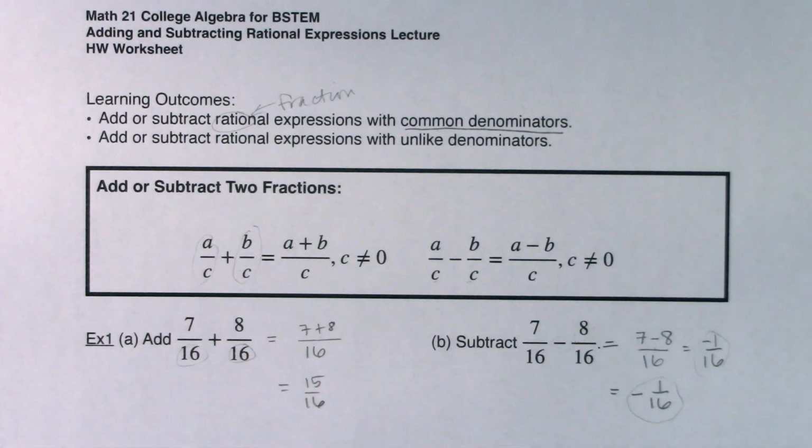All right, so we're going to do this a little bit more, well, a lot more, and we're going to start adding variables into our denominators.